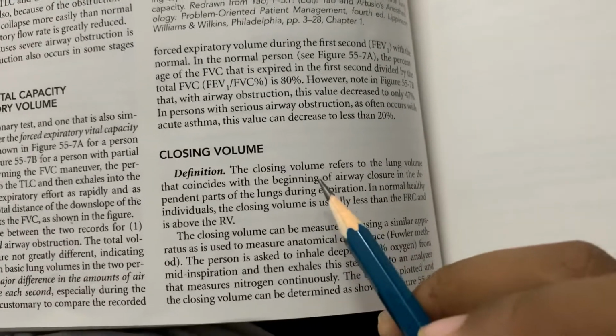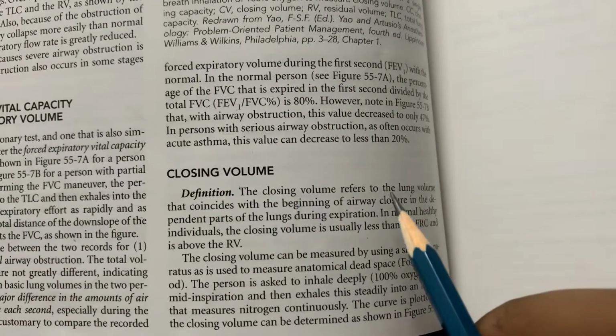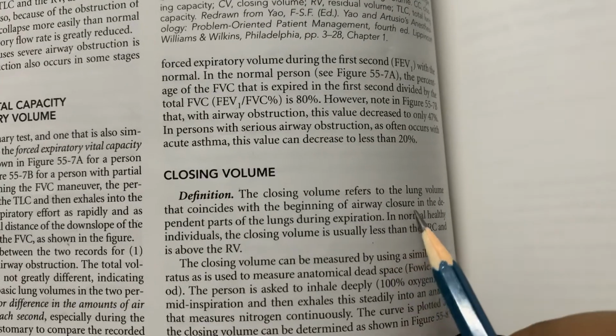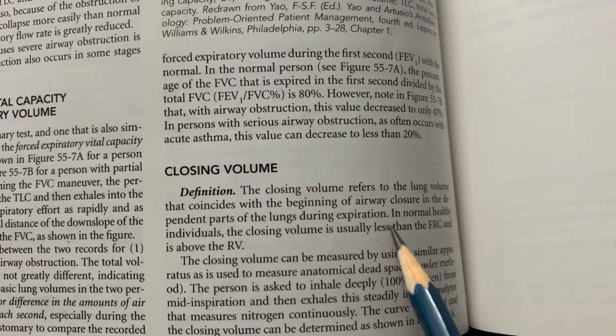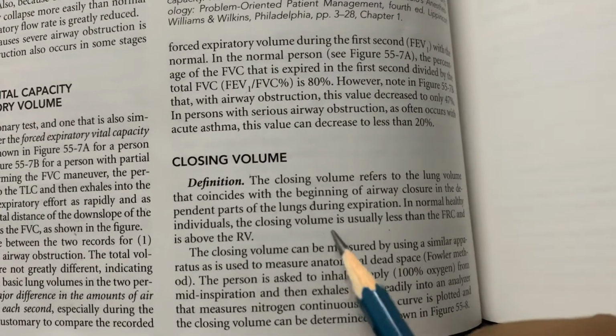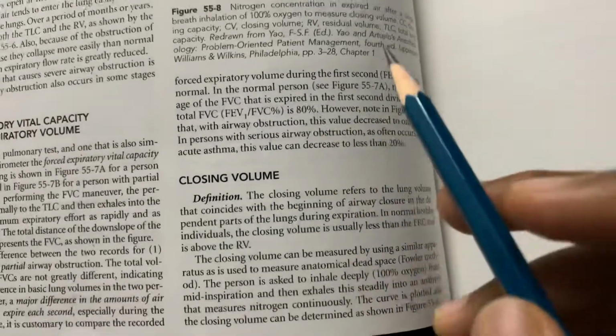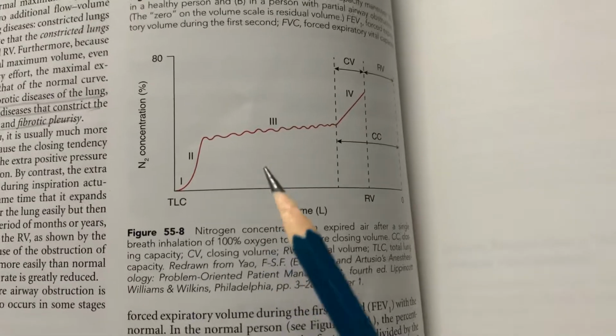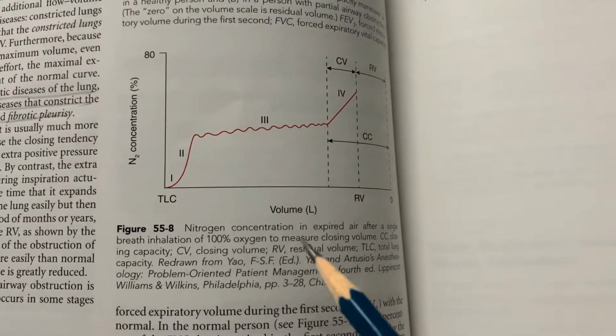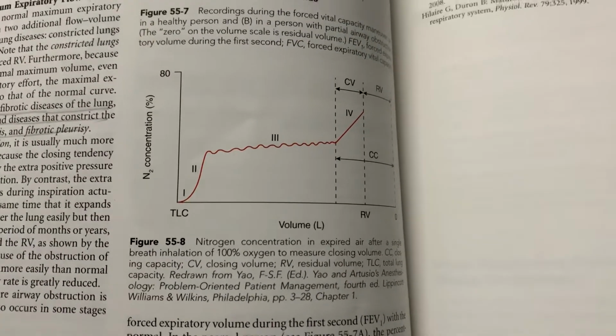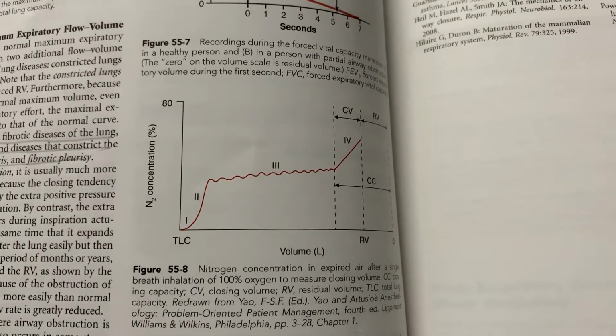So what is a closing volume? The closing volume refers to the lung volume that coincides with the beginning of airway closure in the dependent parts of the lungs during expiration. In normal healthy individuals, closing volume is less than the FRC and above the RV. Closing volume can be measured by using a similar apparatus as is used to measure the anatomical dead space, that is by the Fowler's method.